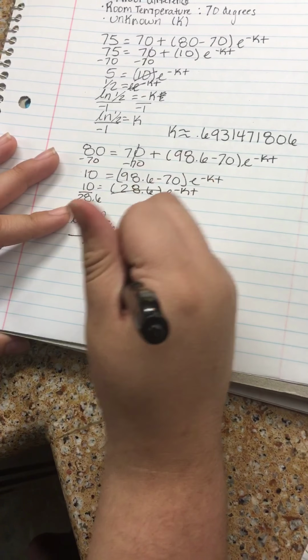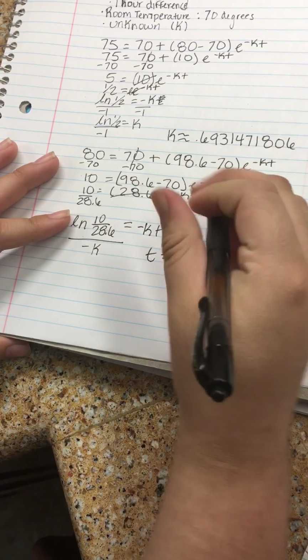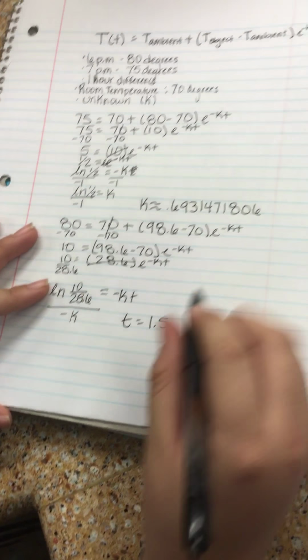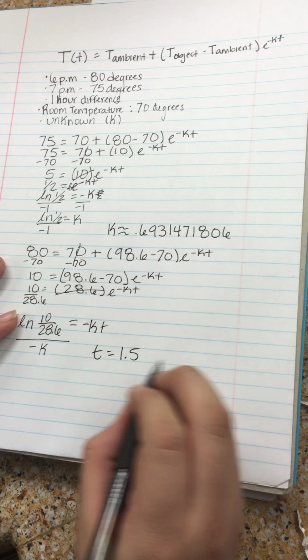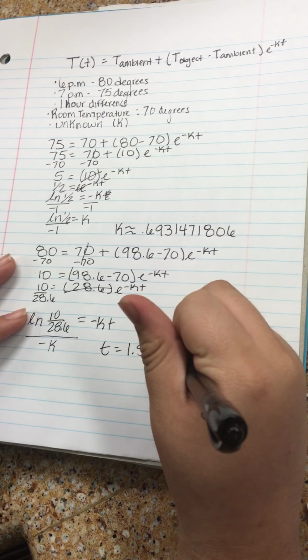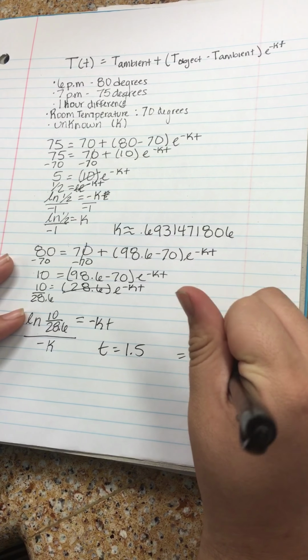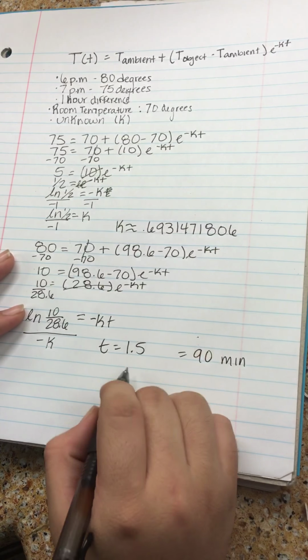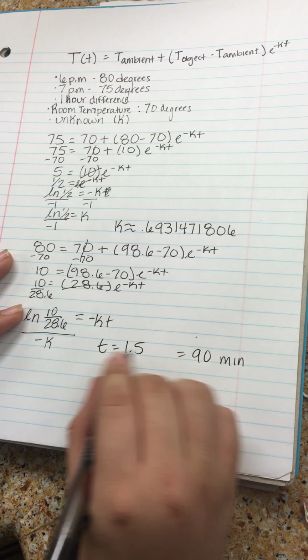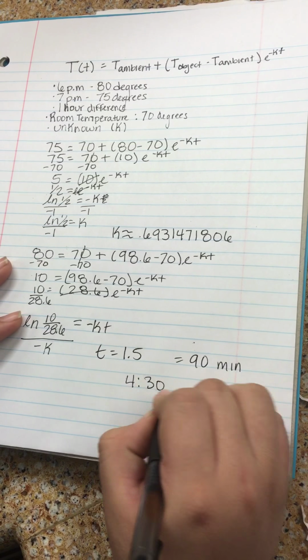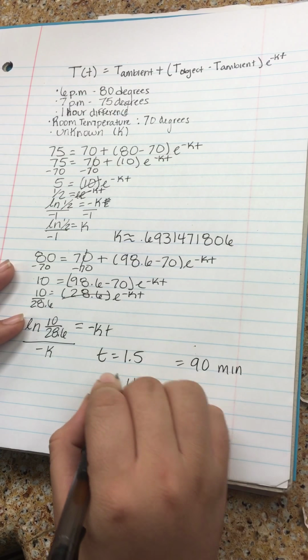So then t will equal 1.5, because we are approximating to the nearest tenth. And then 1.5 I converted into minutes, so that'll equal 90 minutes. And our initial time is 6 p.m., whenever the body was found. So we just want to subtract 90 minutes, which leaves us with 4:30 p.m. And that's the time of death.